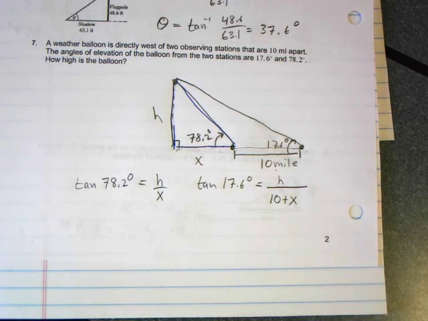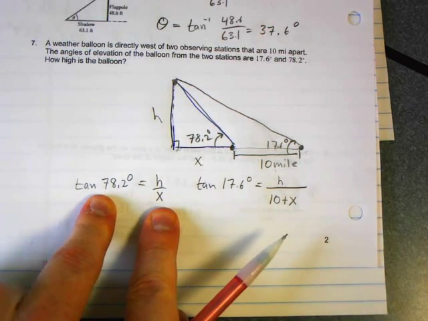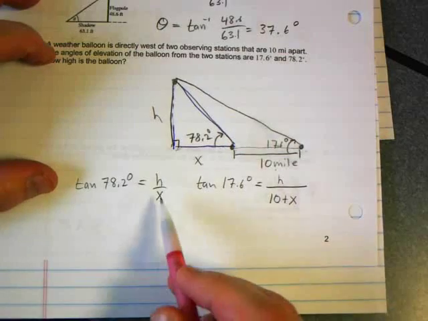So I end up with two equations, but they both have two variables. How do I solve something that has two equations with two variables? Solve for x, basically. So I can take this first one and get x equals.